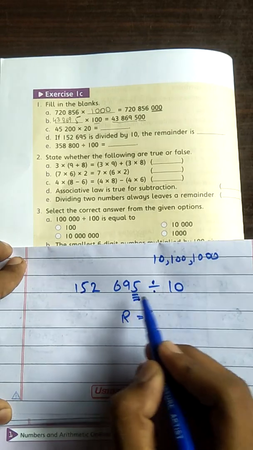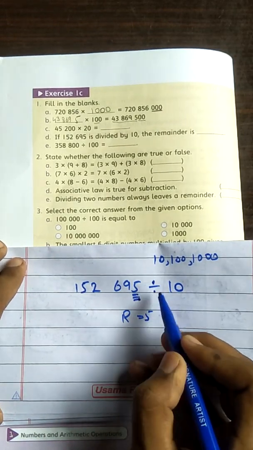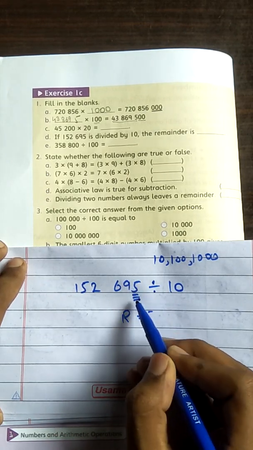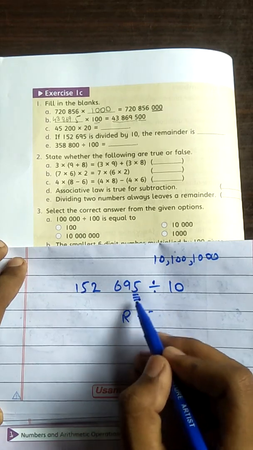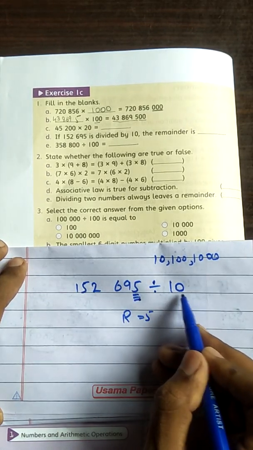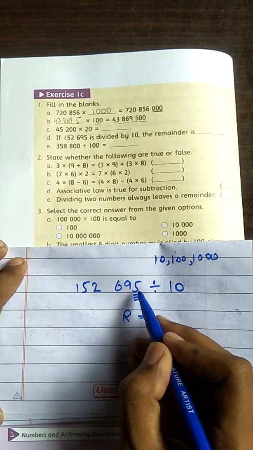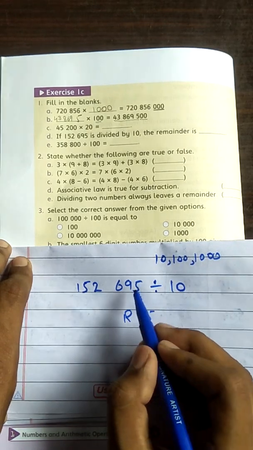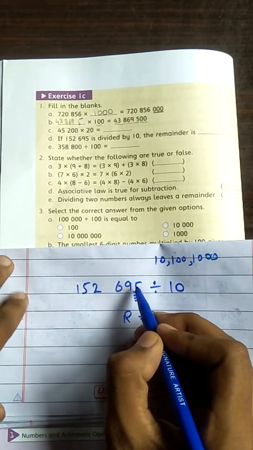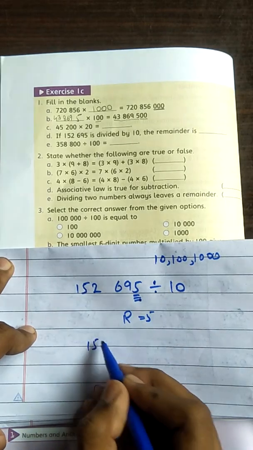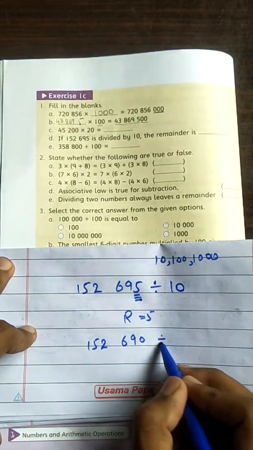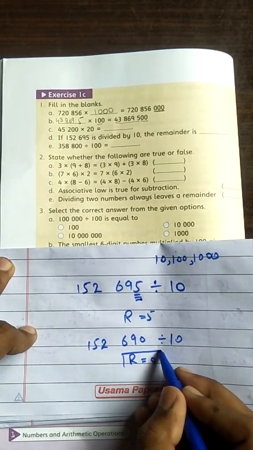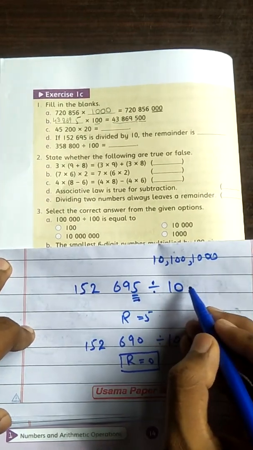Here if you divide by 10, you have to find the remainder. So just see the last digit. Just see the number at the ones place. The number at the ones place will be the remainder when you divide by 10. Like if here it is 3, then 3 is the remainder, if 4 then 4 is the remainder, if 9 then 9 is the remainder. Like if here the number is 0, for example 152,690 divided by 10, here the last number is 0, so the remainder is also 0. Okay, now take another example.